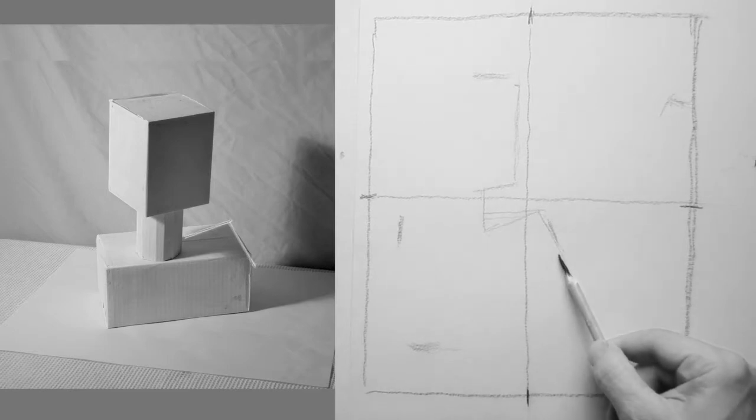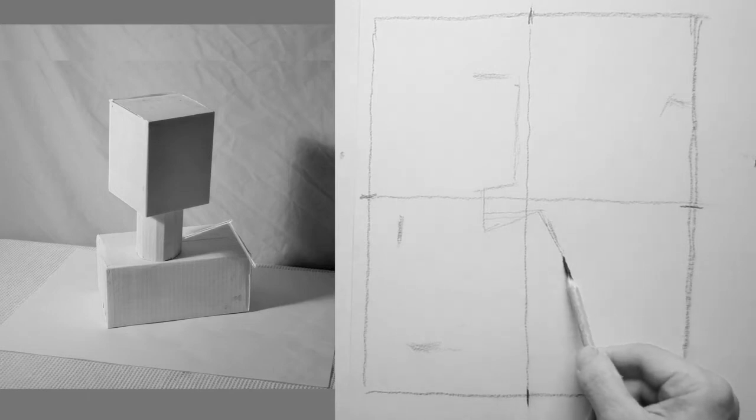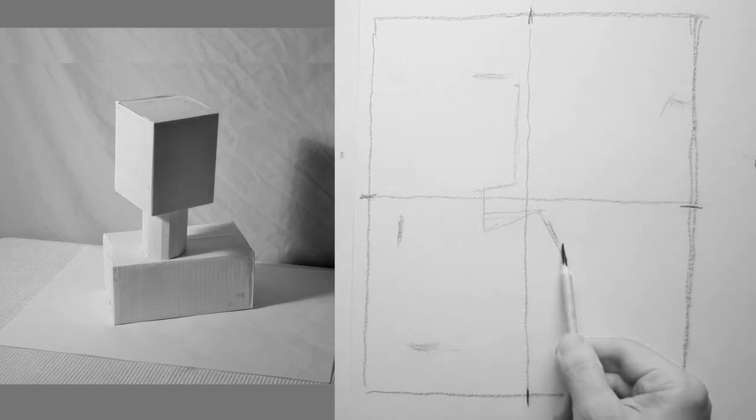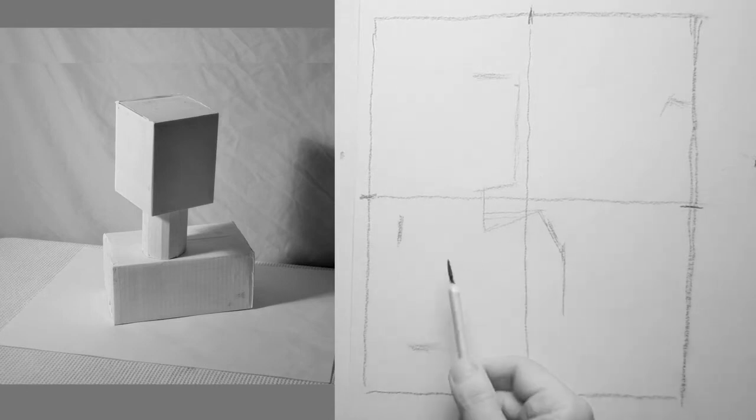Once you have sketched in your negative shapes, you can start on the positive shapes, or shapes in the object itself. One way to think about it is where the negative space meets the positive space is where you should be drawing your line.